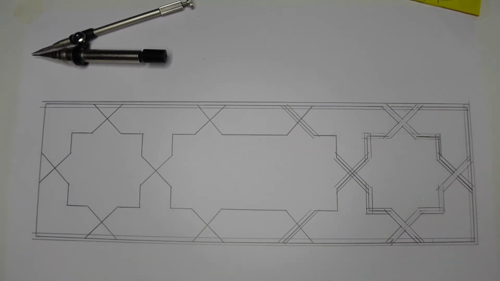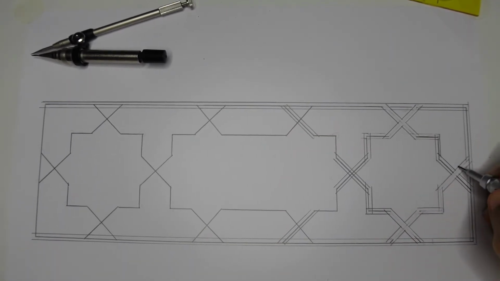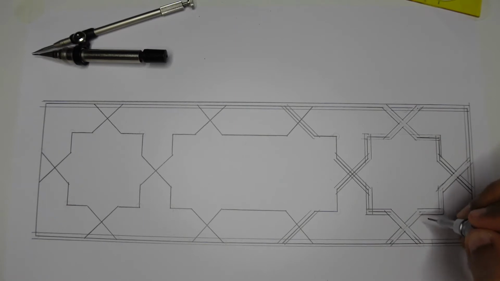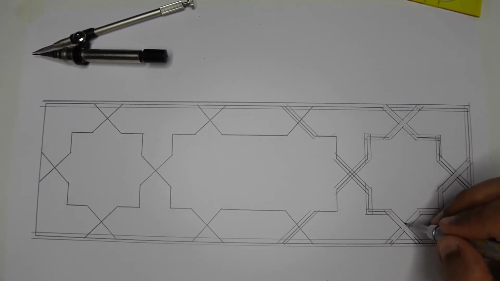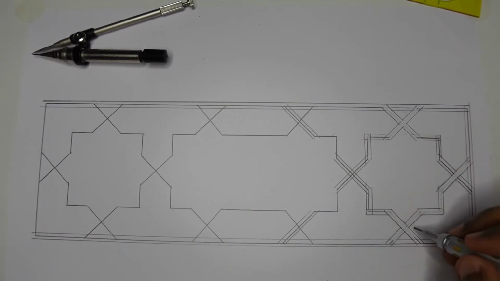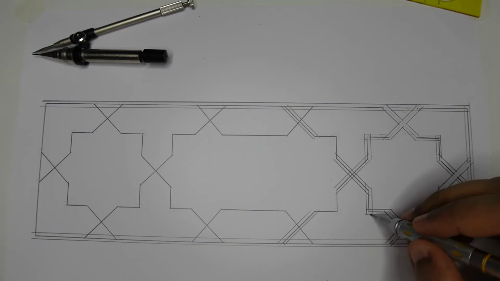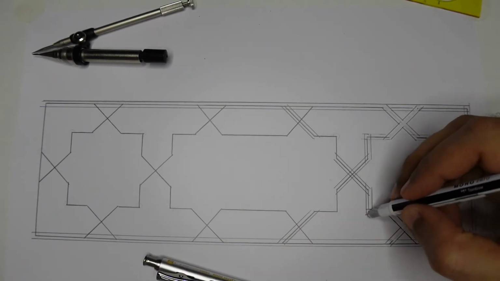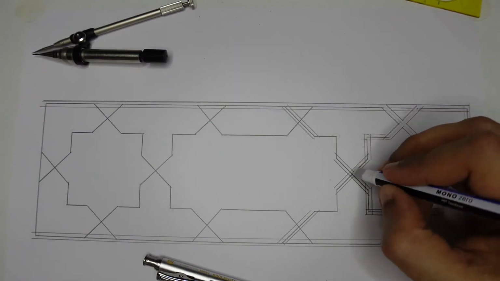As you can see here, this line is going up, then when it meets the next line, it will go down, and it will continue this one. So this one is going up, then it will go down here. This is going up, then it will go down.